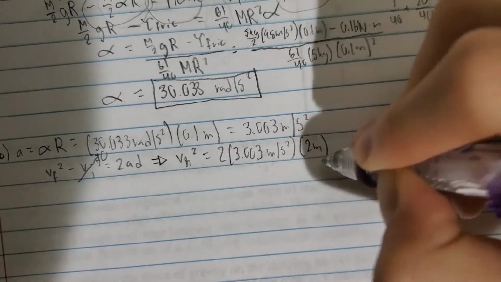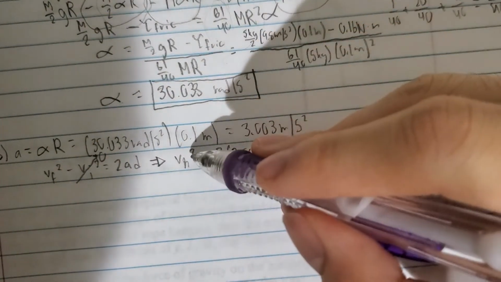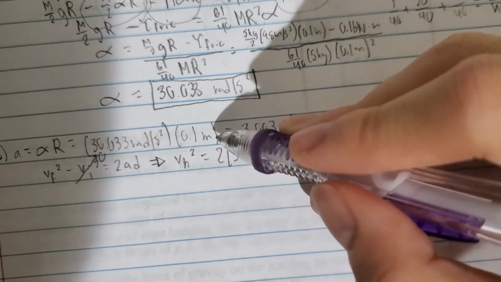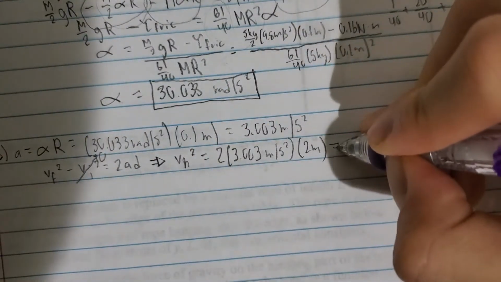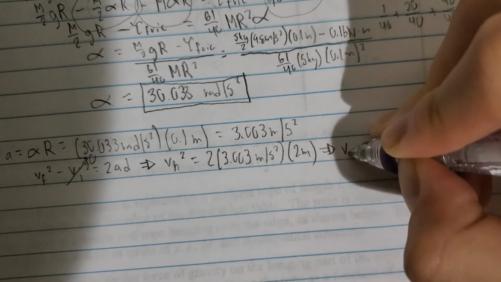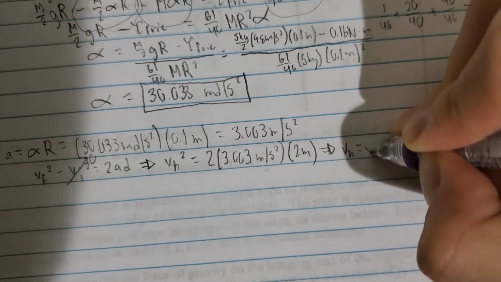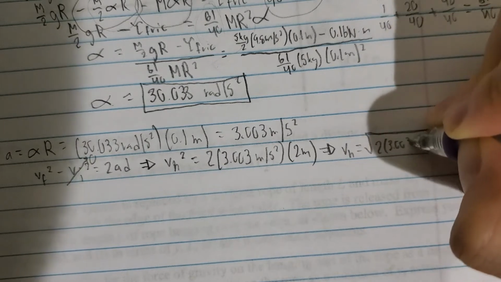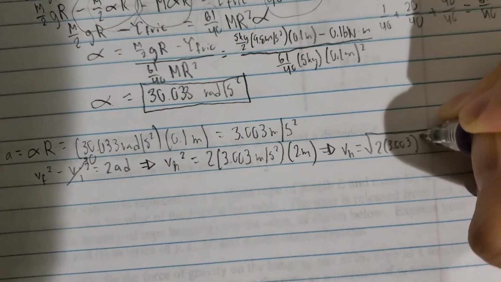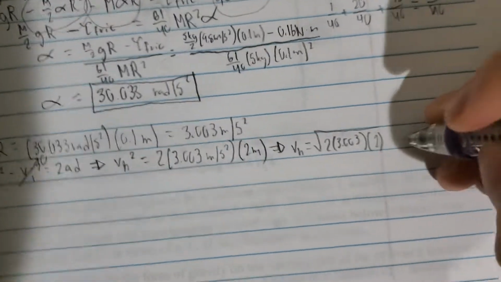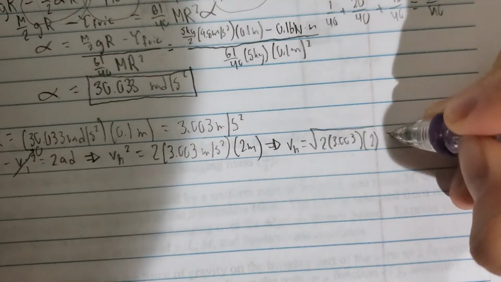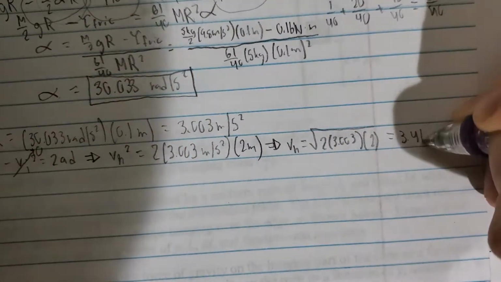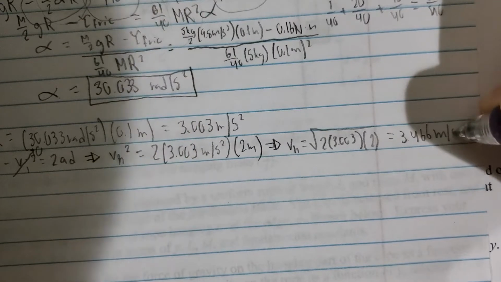and distance is 2 meters. So if I want to solve for VH, I square root this side. So VH is equal to the square root of 2 times 3.003 times 2 meters. Plug this into the calculator, I get 3.466 meters per second.